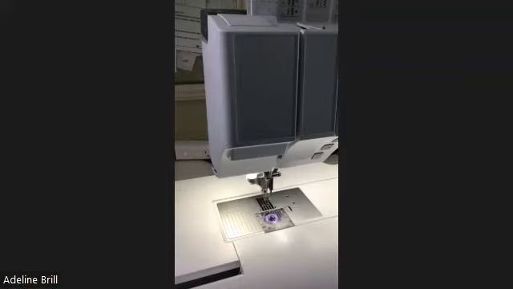Oh, my phone is beeping. Every time I change thread or finish a design, I hear my phone ding. It's the monitor on my phone.